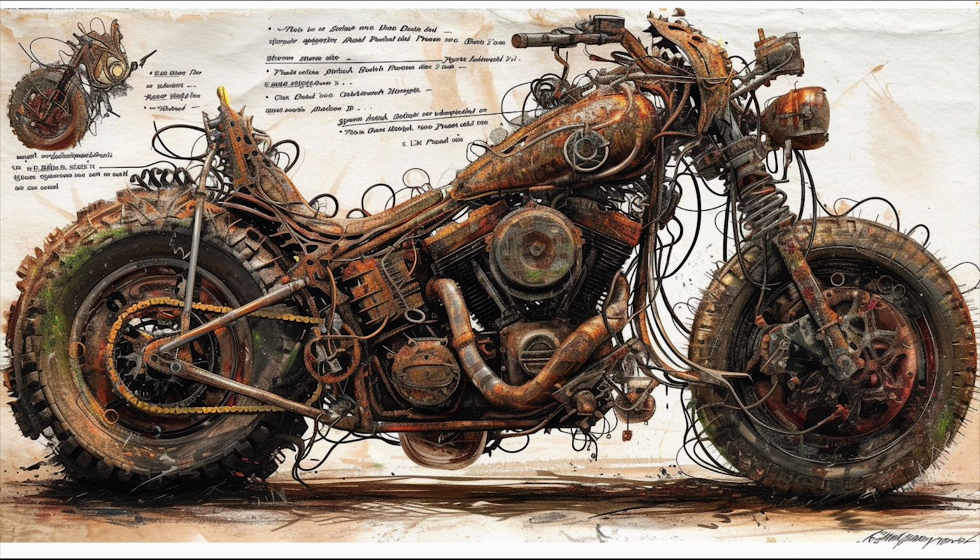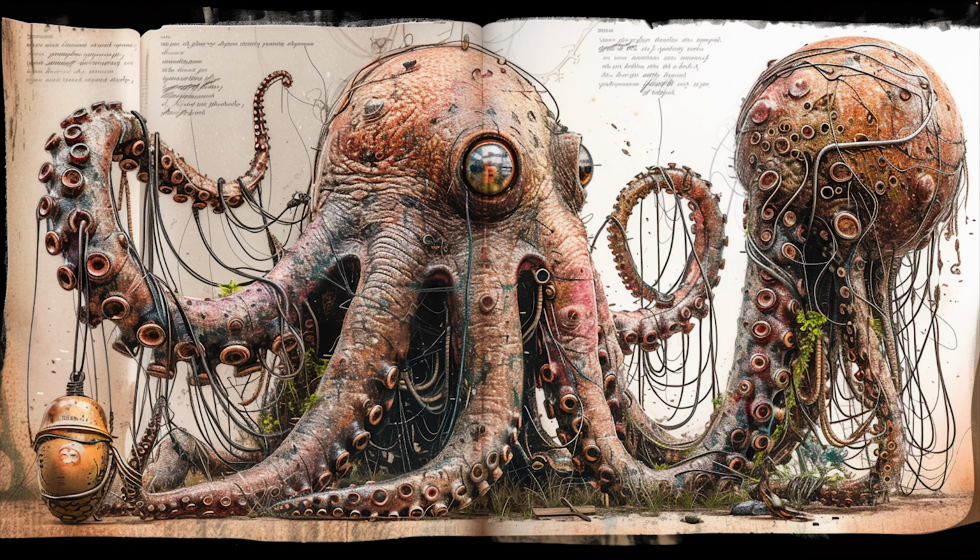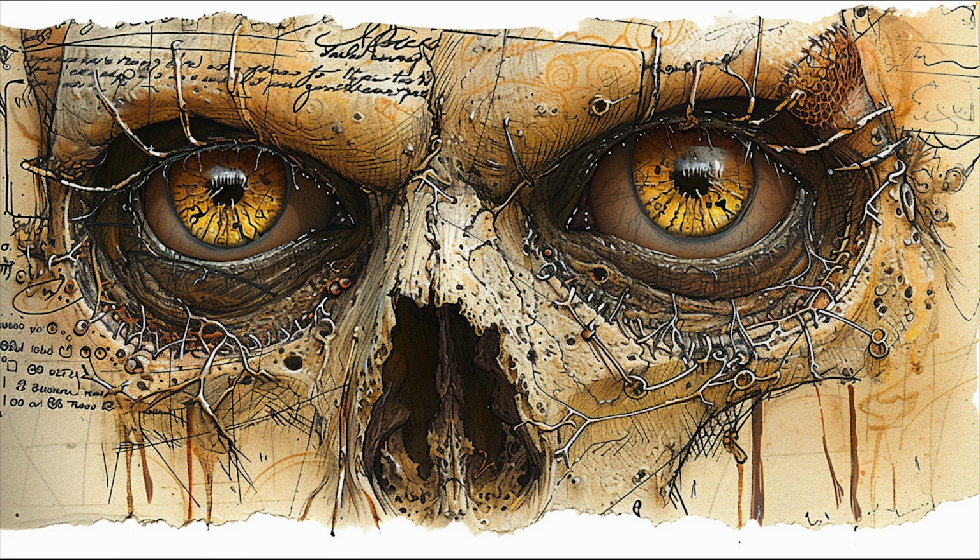Motorcycle. Yep, that is pretty cool. Very Road Warrior-esque, but kind of getting taken back by the earth. And an octopus. Look at that. Look at his eyes. It's like a mechanical octopus, and you've got these things coming out of his tentacles and out of the suction cups. He's robotic, and the skull.